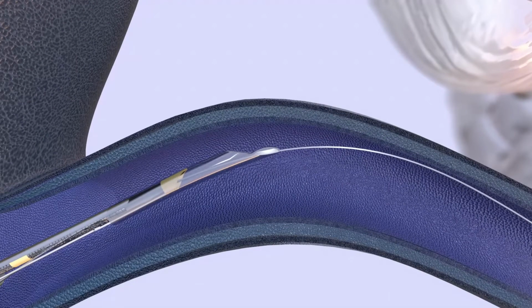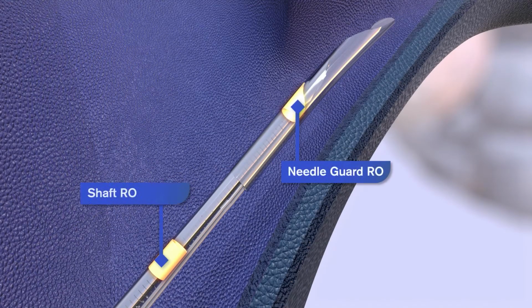Once the delivery catheter reaches the target penetration site within the IPS, the operator will confirm the positioning of the needle with imaging. A beveled RO marker is present on the needle guard and is aligned with the needle bevel prior to needle guard retraction. This enables visualization of needle orientation under fluoroscopic guidance. An RO marker is also present on the delivery catheter shaft, proximal to the needle.